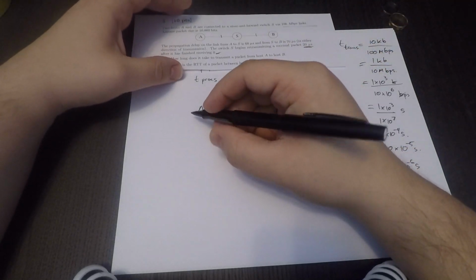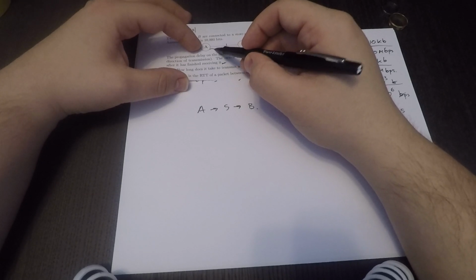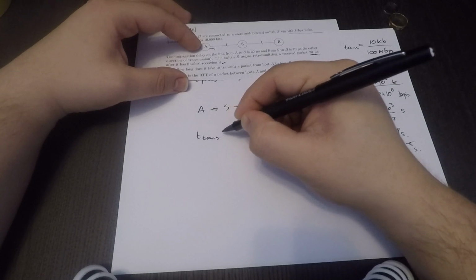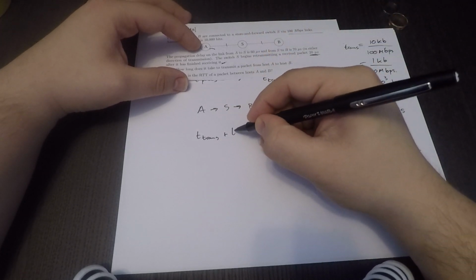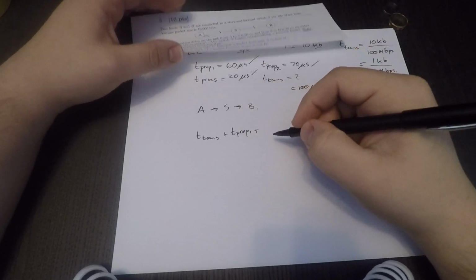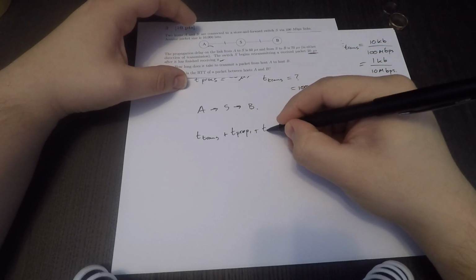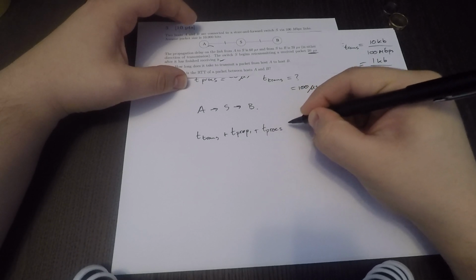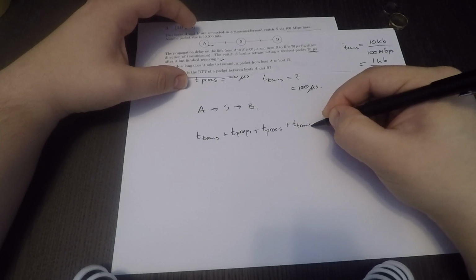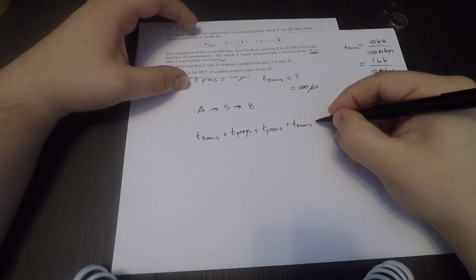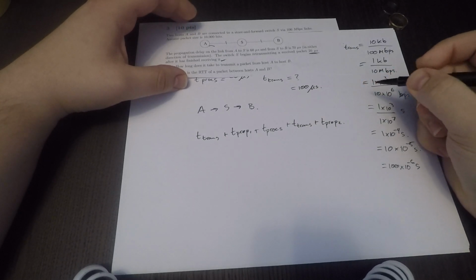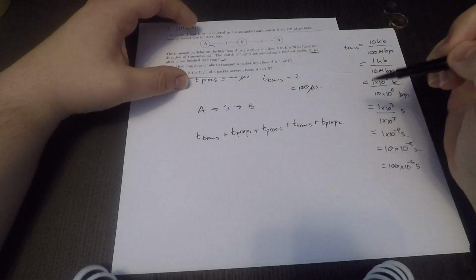So after the packet leaves A, it needs to see 1 transmission time plus 1 propagation time, right? Plus the time to process at S, plus the time to transmit again, plus the time to prop at 2. Okay, so this is to go from A to S to B.